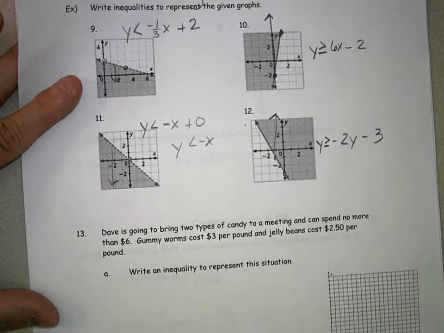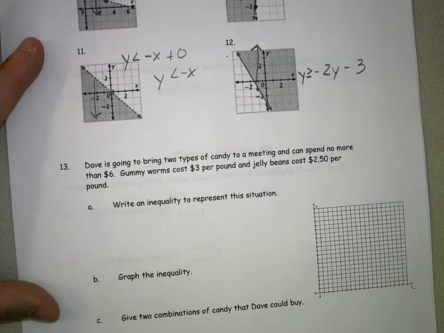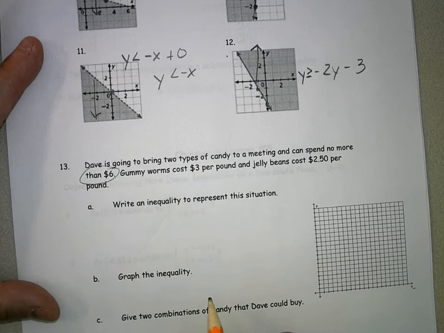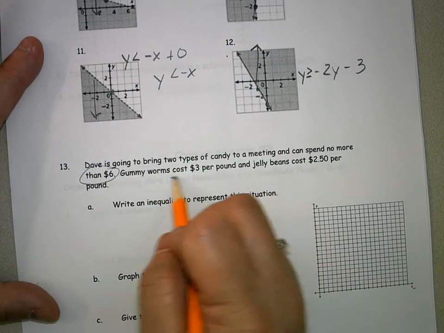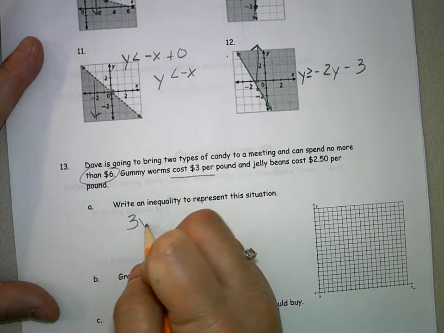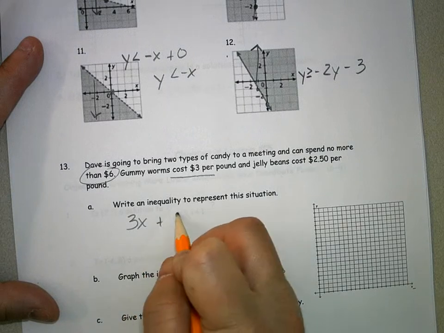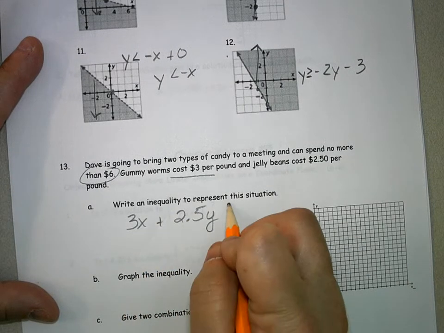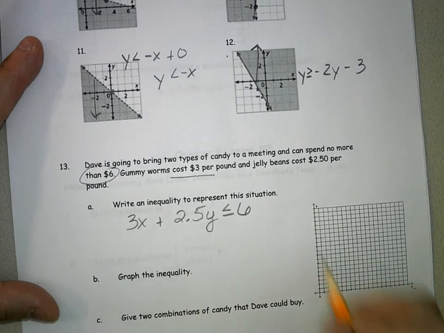And number 13, Dave is going to bring 2 types of candy to a meeting. He can spend no more than $6. Gummy worms are $3 a pound. Jelly beans are $2.50 a pound. And he can spend no more than $6.